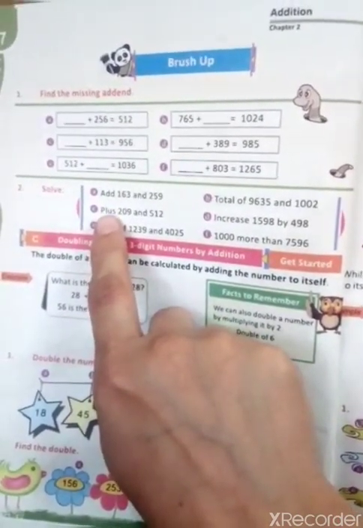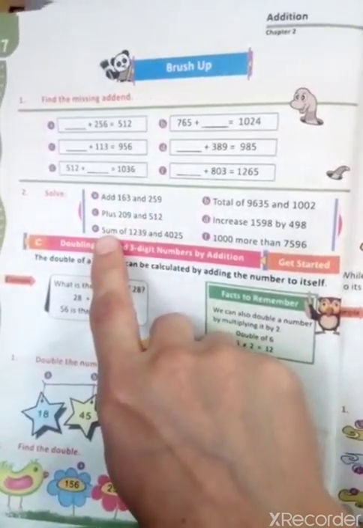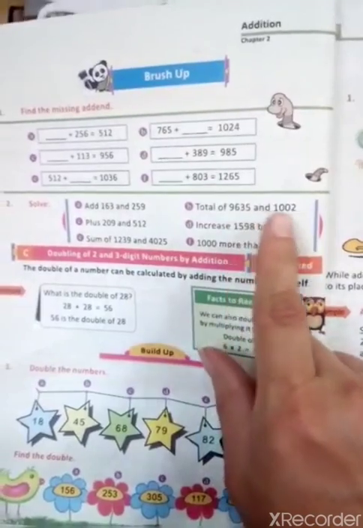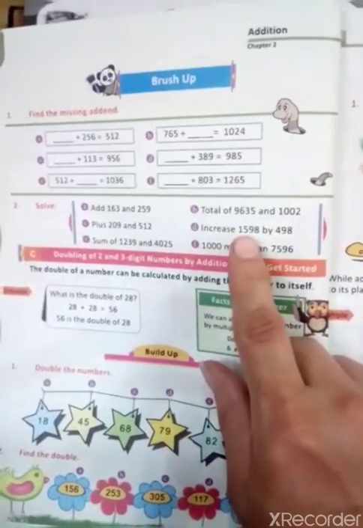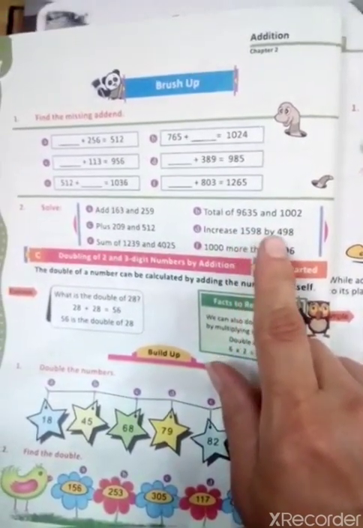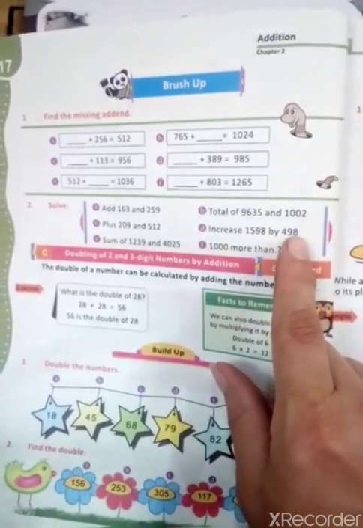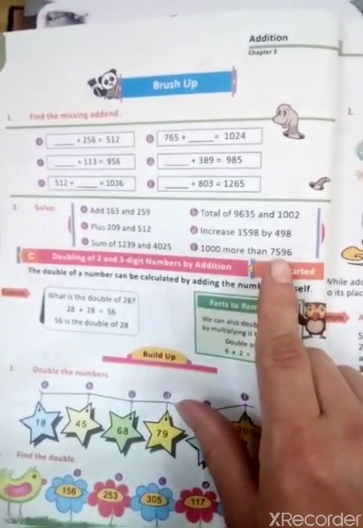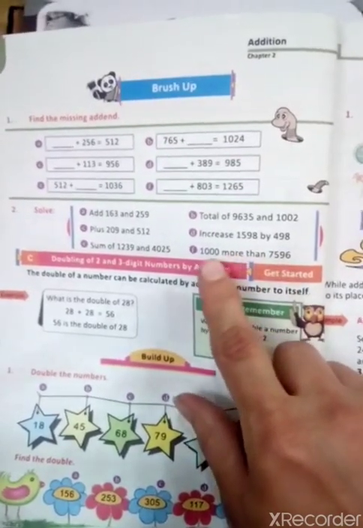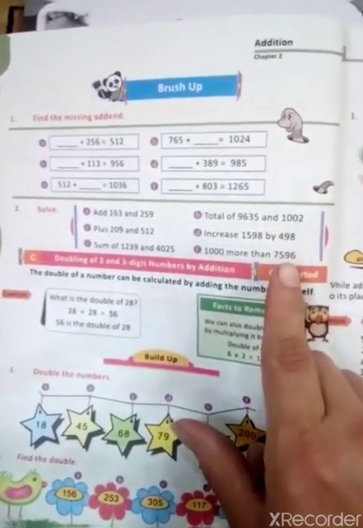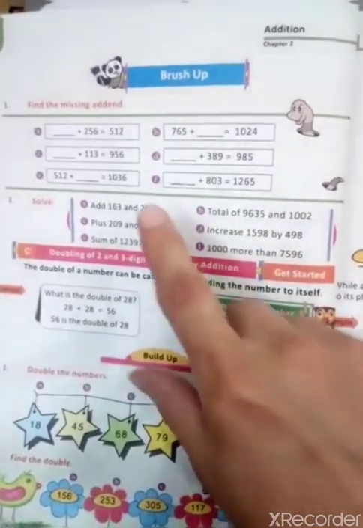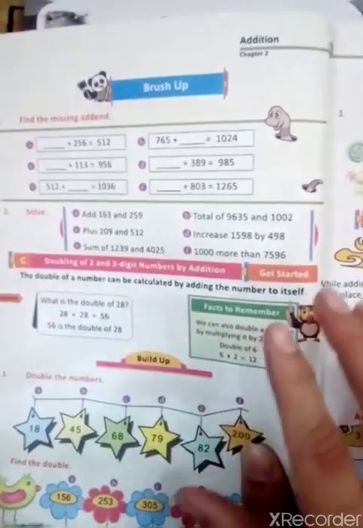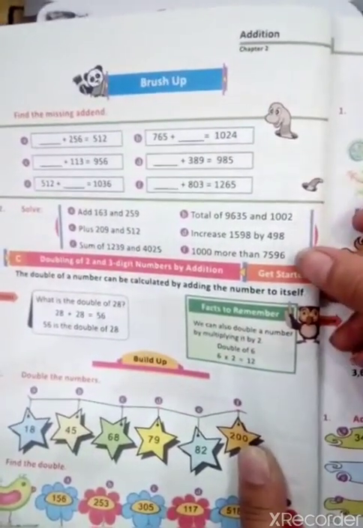Plus also means to add the two numbers. Sum means you have to add the two numbers. Total also means we have to add the two numbers. Increase 1598 by 498 means we have to add the two numbers. And 1000 more than 7596 means that we have to add 1000 to this number. These are all the vocabulary words for addition sums. So don't be confused. You have to add in all those questions.